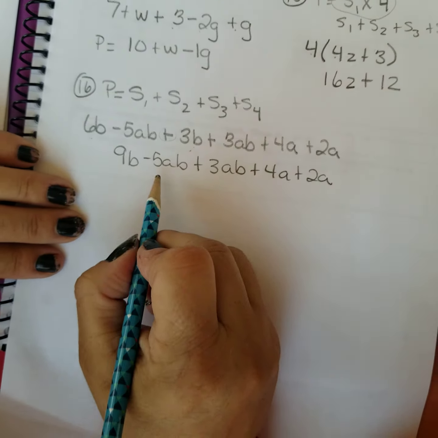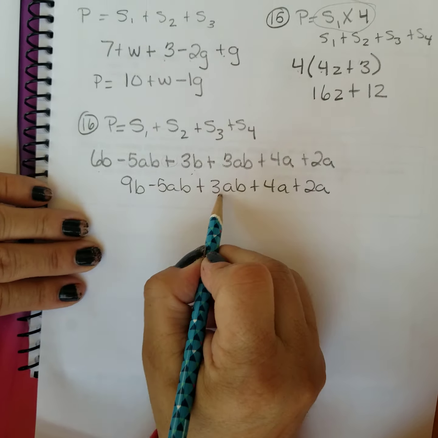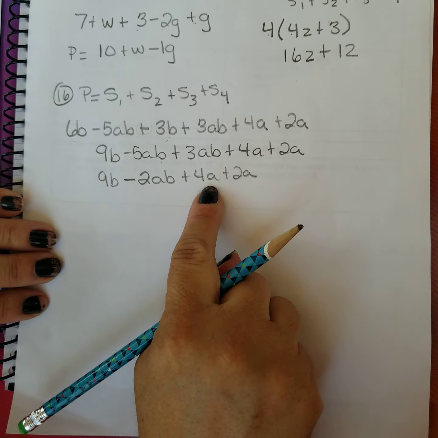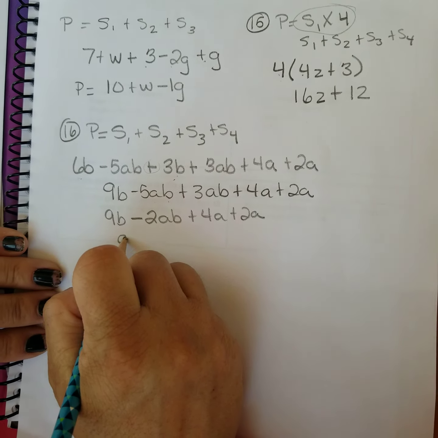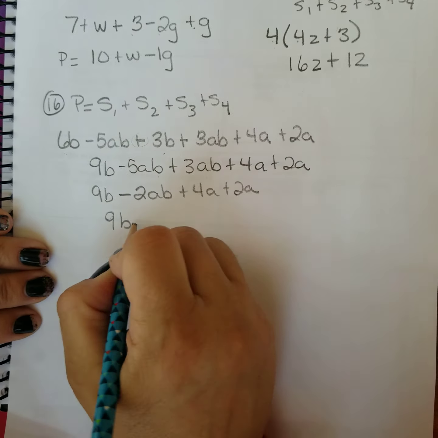Okay, now I see my ab's are here in the center. So 9b, negative 5ab plus 3ab would be minus 2ab plus 4a plus 2a. Now here are my a's. So 9b minus 2ab plus 4 plus 2 is 6a. That's my perimeter for number 16.